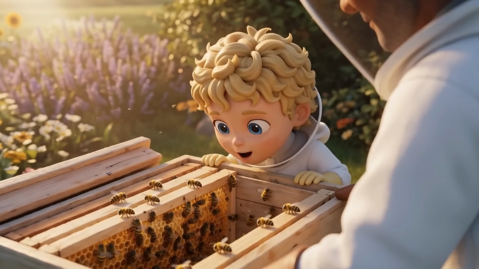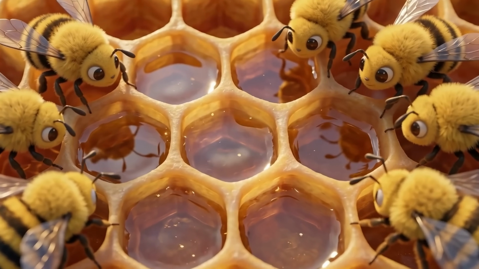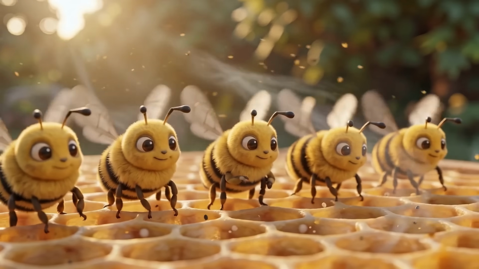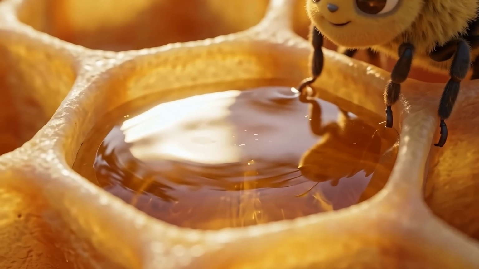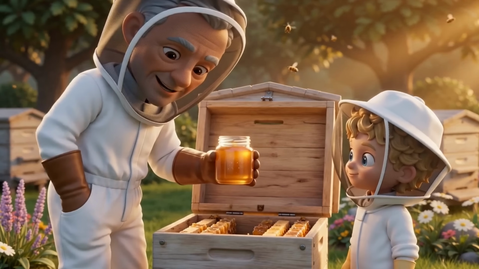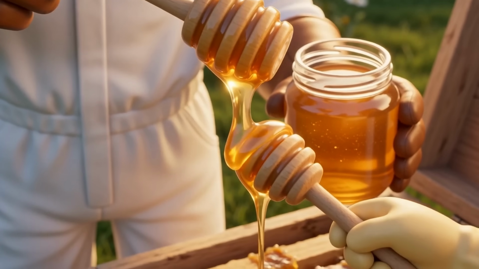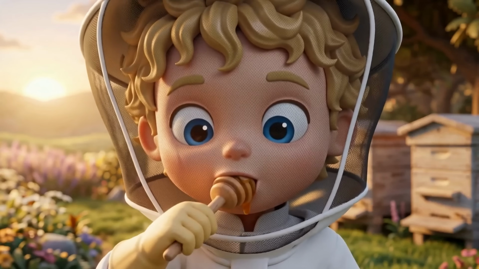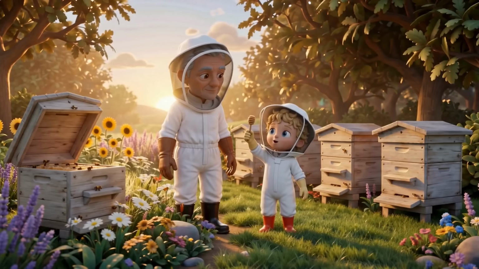But Grandpa, how do they make the honey? When the worker sisters bring the flower nectar back, it is very watery. So they put it in these little wax cups and flap their tiny wings super fast. The wind from their wings dries the nectar until it becomes thick, sticky, and sweet. They work together to make this magical golden syrup. Try it. It tastes like sunshine and flowers. Thank you, little bees.